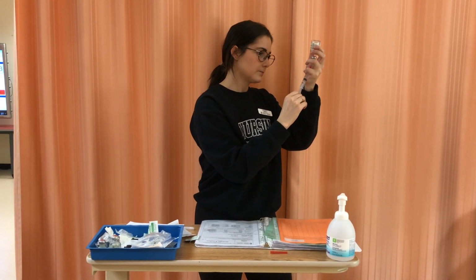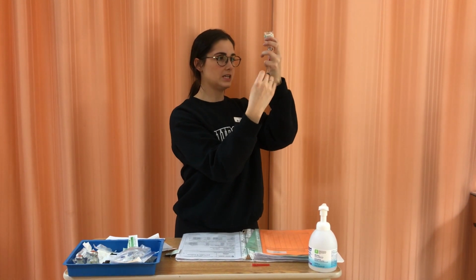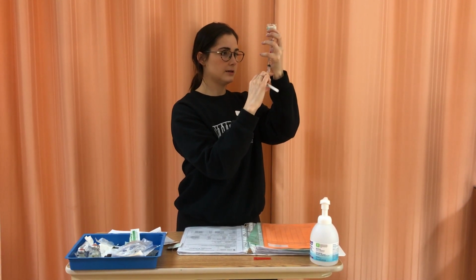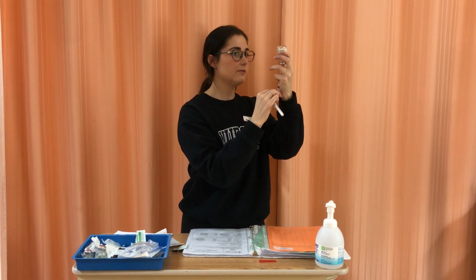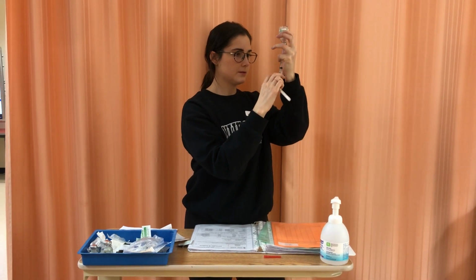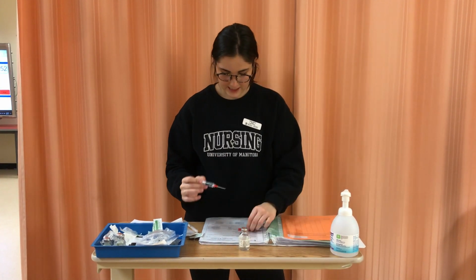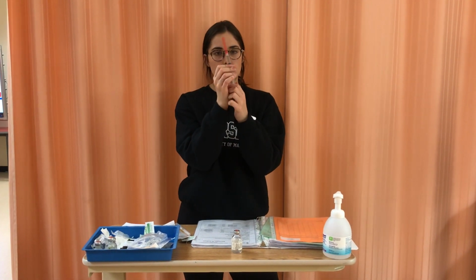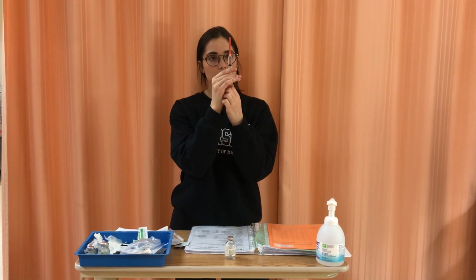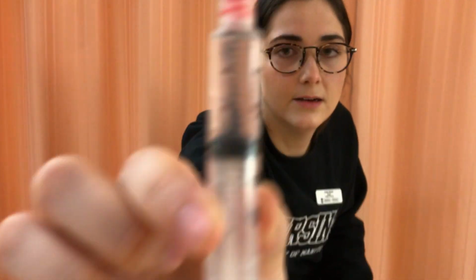Perfect. So just tap out the bubbles, ensure we have the correct amount of medication. Just going to calibrate this so that we have enough. Okay. So we're going to cap this. We're just going to pull back and make sure we have the correct volume, which we do. Okay, so I'm going to show the amount. So that's 3 milliliters there.